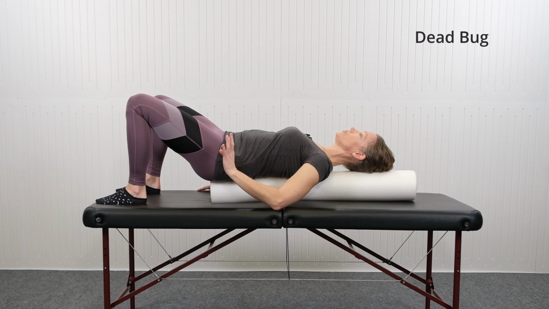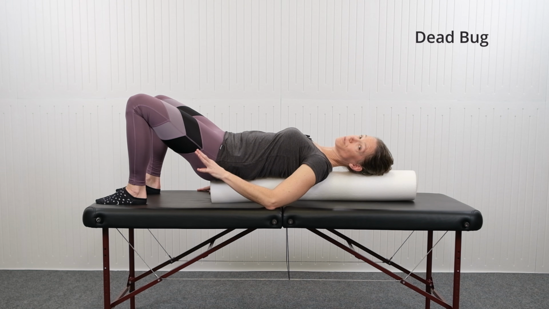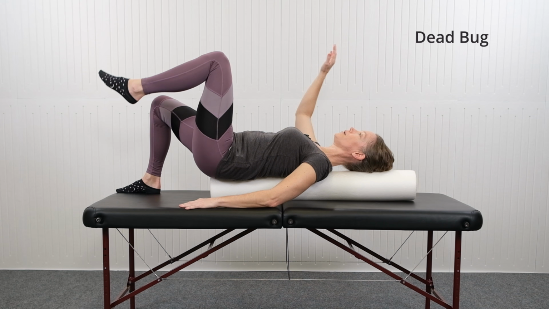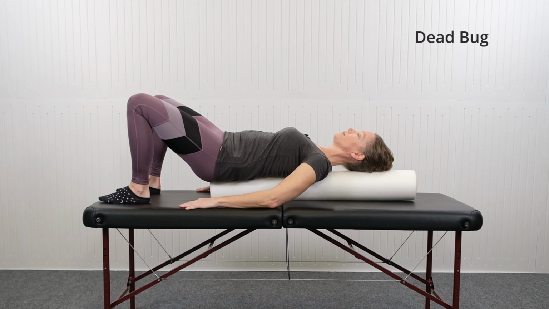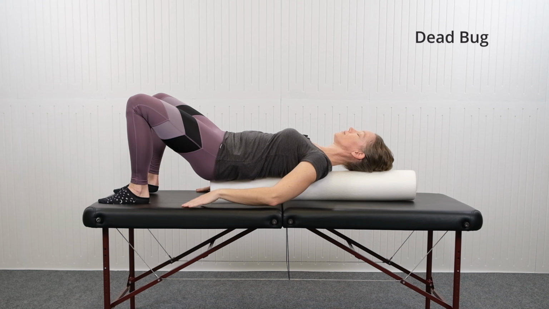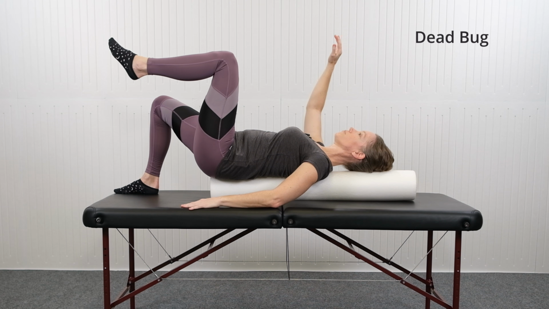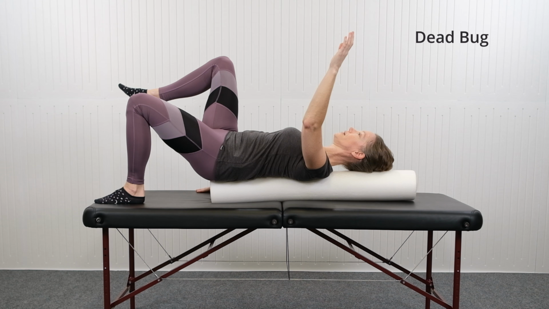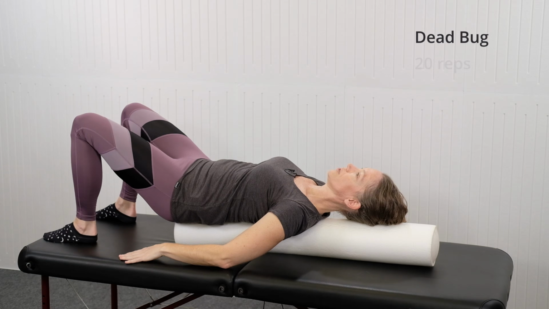Now, if that was challenging enough for you, continue the repetitions moving one arm at a time and one leg at a time. If you're able, let's now move the opposite arm and leg up and then lower. So left arm, right leg up and lower. Right arm, left leg up and lower. Left arm, right leg up and lower.